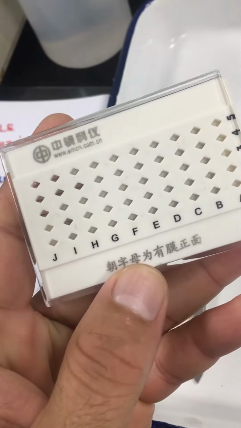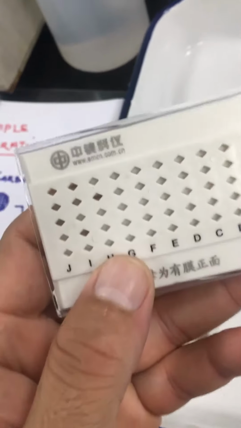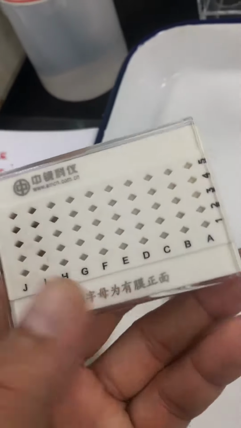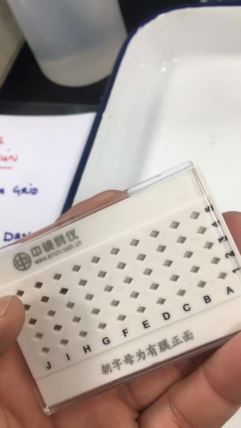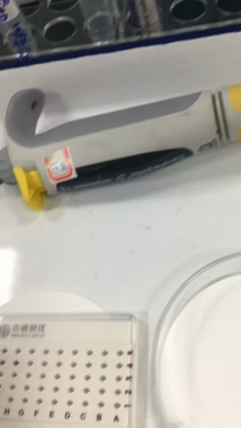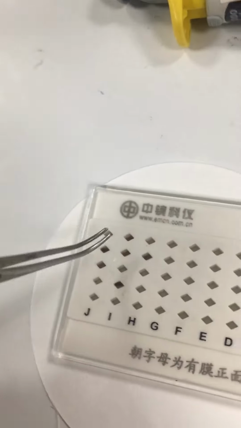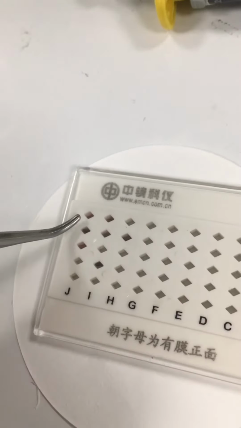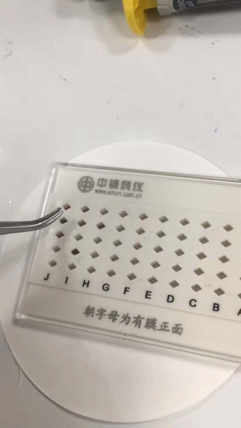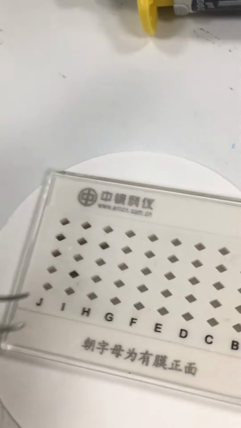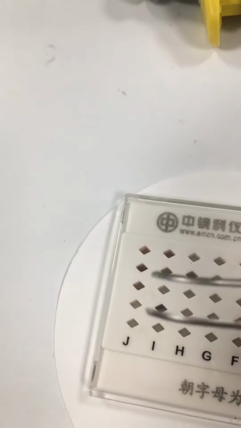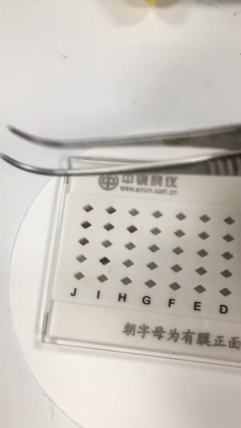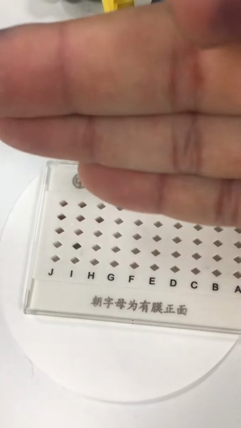It's mostly available, you can buy it online, and you just have to learn how to pick the carbon grid. In each of these boxes you will find a carbon grid, and they have two surfaces, the mesh surface and the backward. Let me demonstrate how you pick the carbon grid. The mesh surface is like this one.